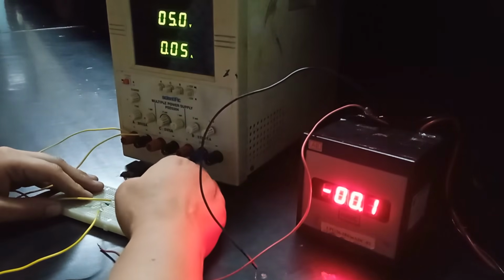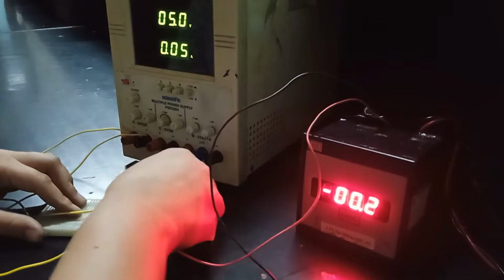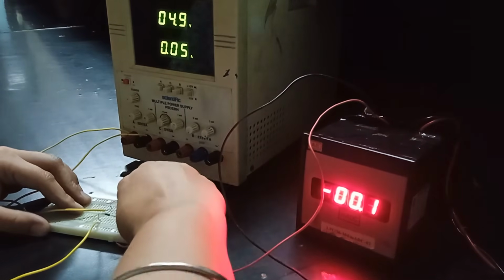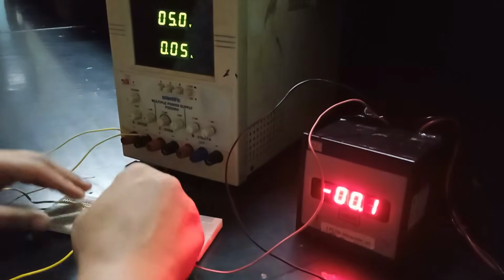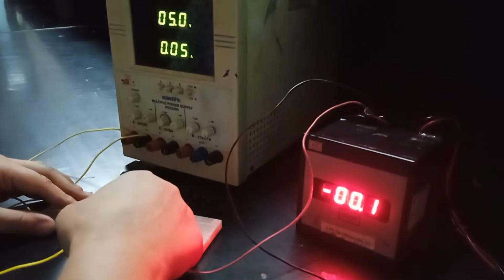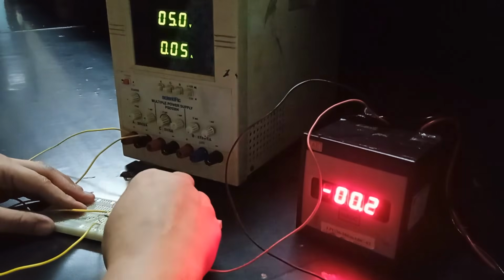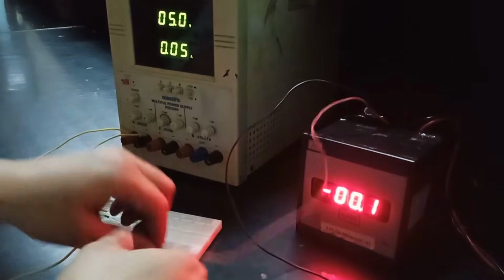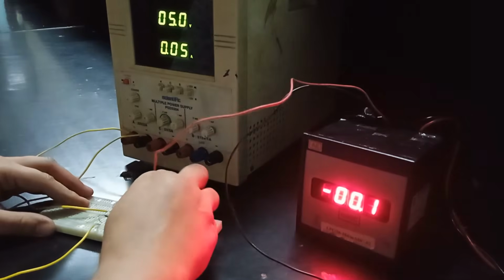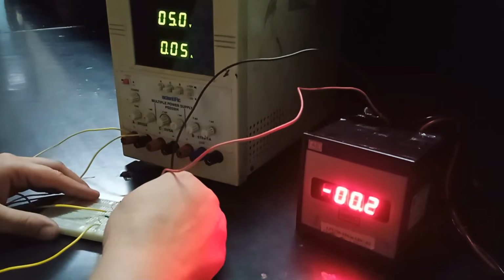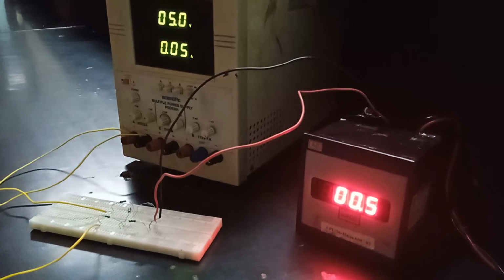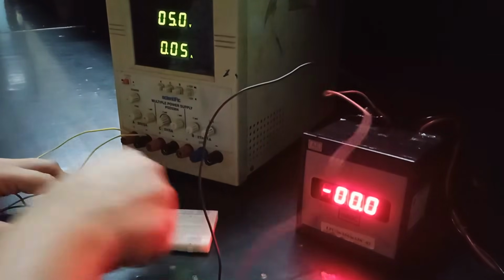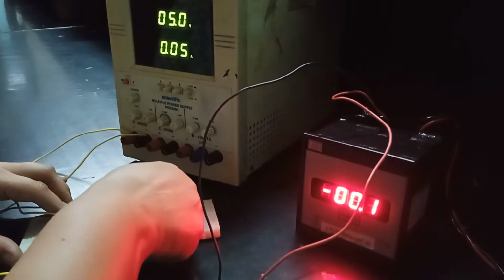Next R4. For R4, restore the previous connection and remove one terminal of R4. So I have now removed one terminal of R4 so that we can connect the ammeter in series. Here comes the positive of the ammeter and the negative of the ammeter with the removed R4. So that also comes out to be equal to 0.5 milliampere. Restore the previous connection as it is.